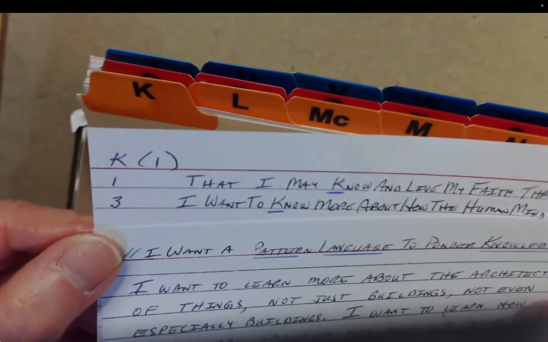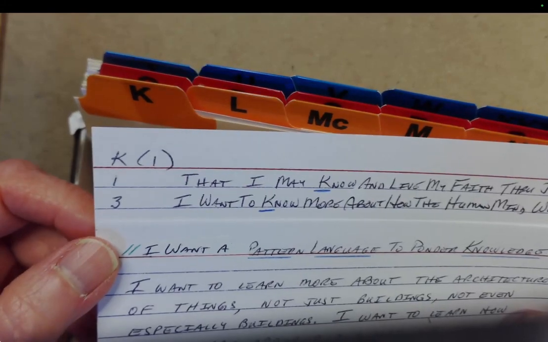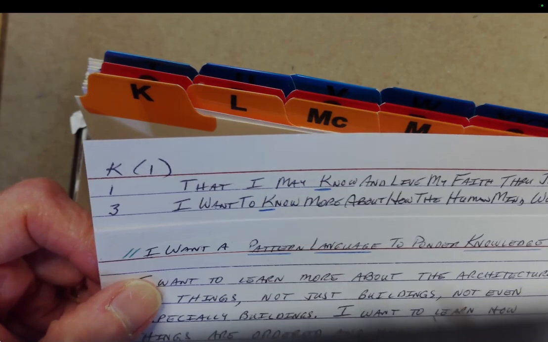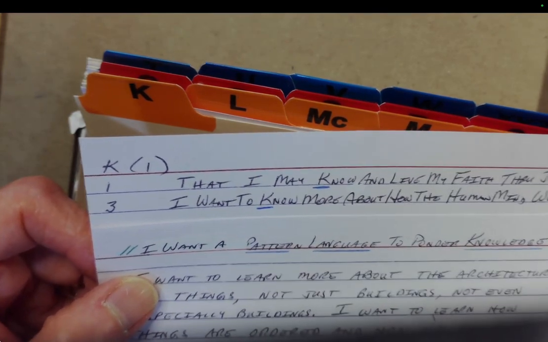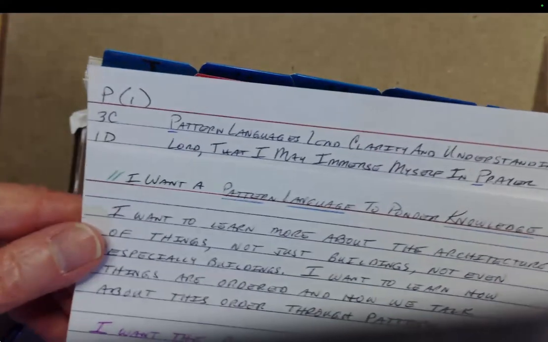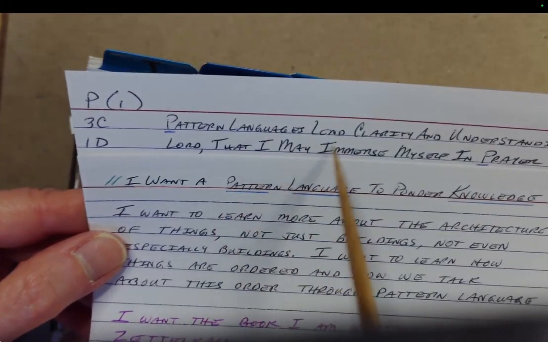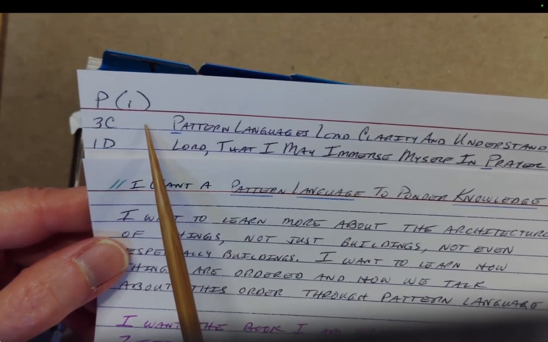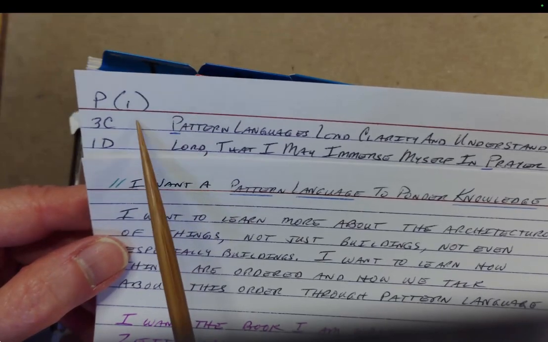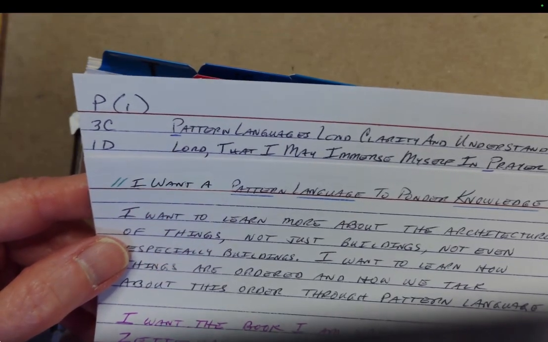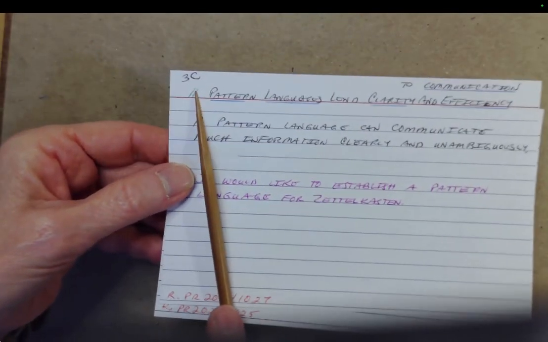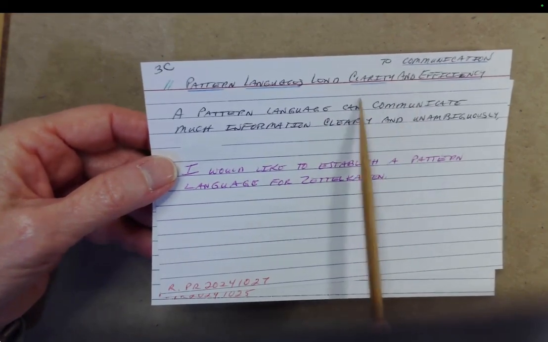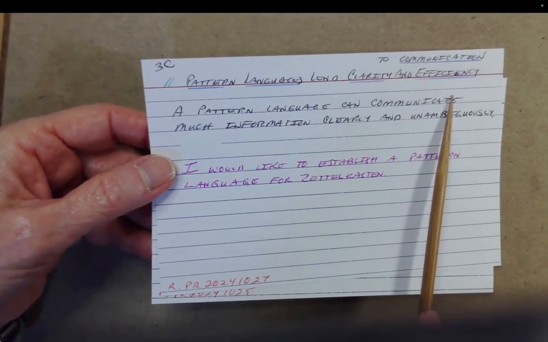Well, I have something. I want to know more about how the human mind works. That's kind of like knowledge, know and knowledge. Do I have anything under pattern language? Oh, yes, I do. I have pattern languages lend clarity and understanding. Okay, I think this is likely to be the card this one will want to attach itself to. Let me pull the card and see. Oh yes, this is the foundation card that I said on the value of pattern languages to lend clarity and efficiency to communication.